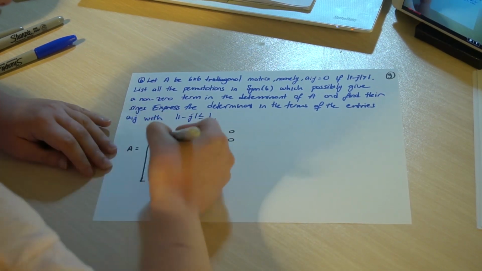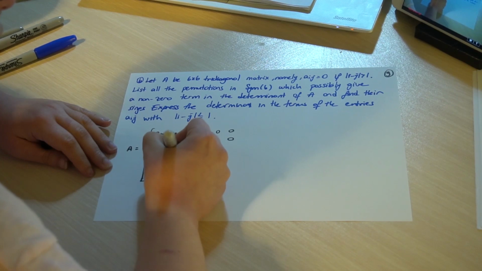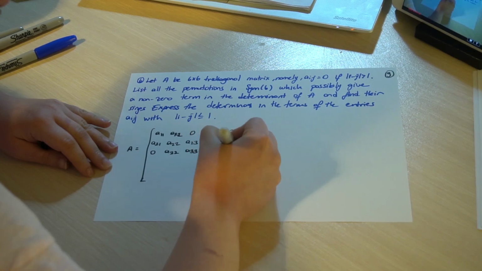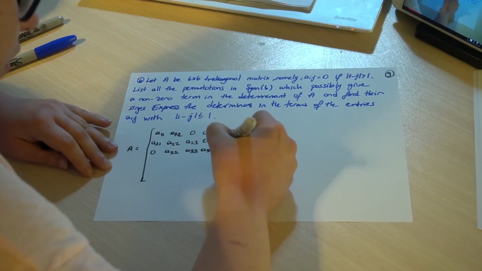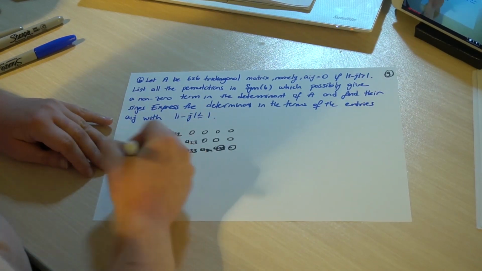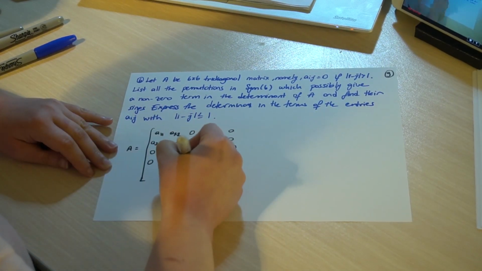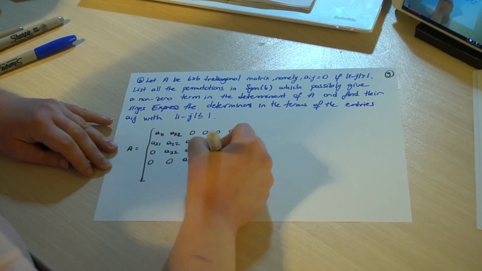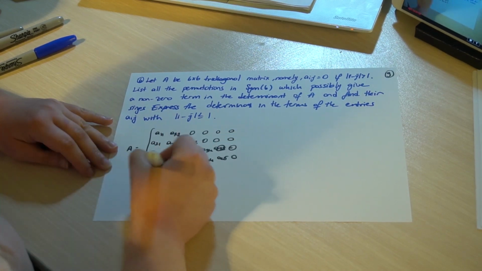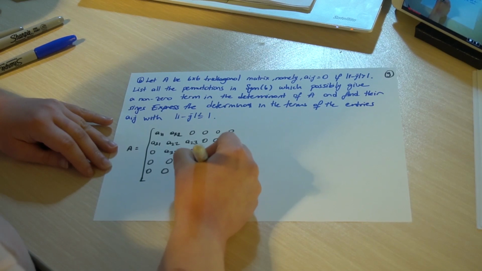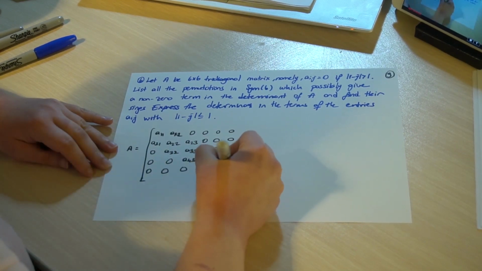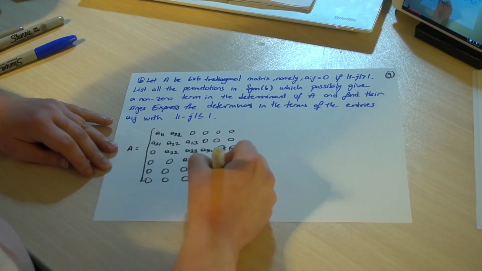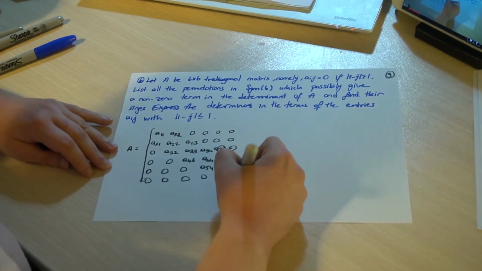For the third row we have 0, A32, A33, A34, 0, 0. Then we have again 0, 0 at the fourth row: first A43, A44, A45, 0, 0, 0. Then A54, A55, A56, and we have again 0, 0, 0, 0, A65 and A66.